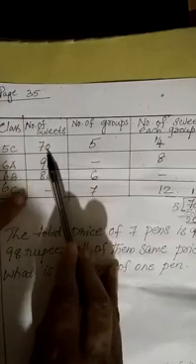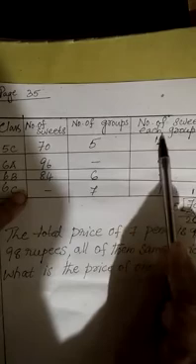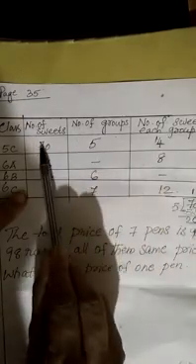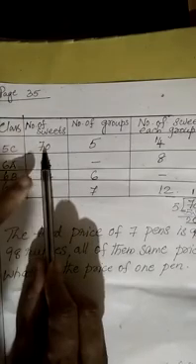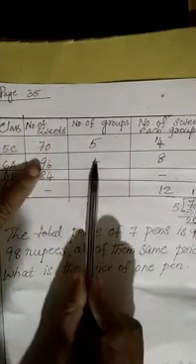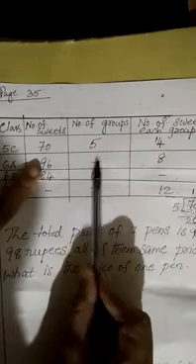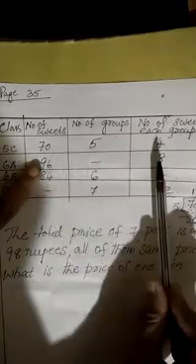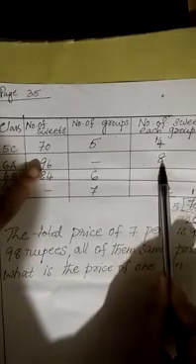So to get the total number, you have to multiply the number of groups and the number of sweets each group gets. If you know the total number and are asked to find the number of groups, then divide the total number by the number of sweets each group gets.